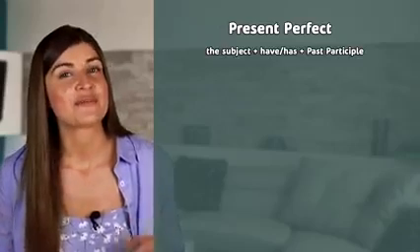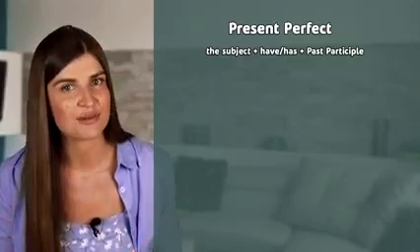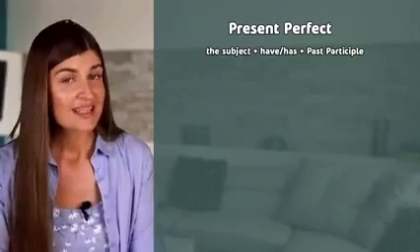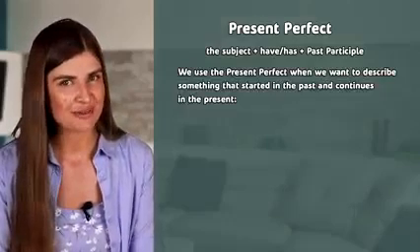Now we have the present perfect tense. The present perfect is formed from the present tense of the verb have and the past participle. So the structure is the subject plus have or has plus past participle.